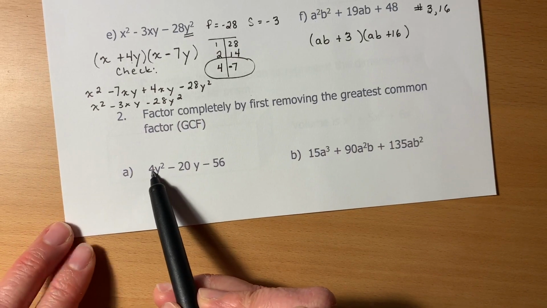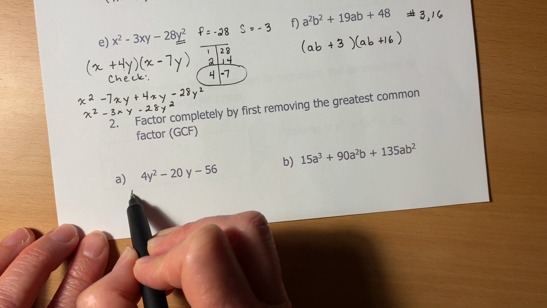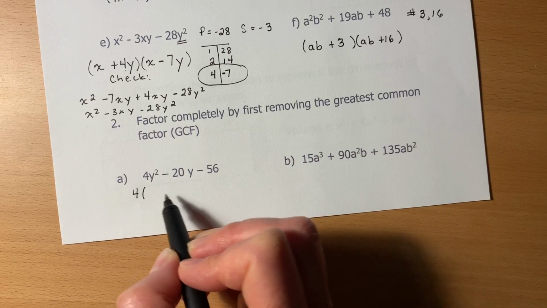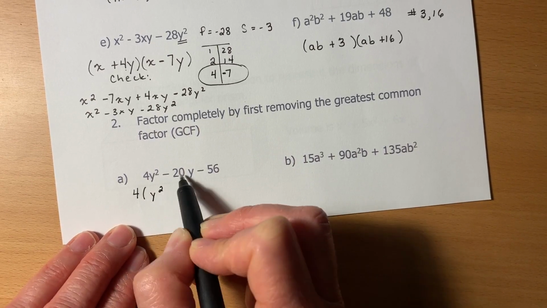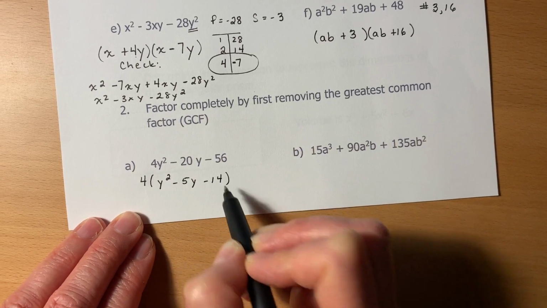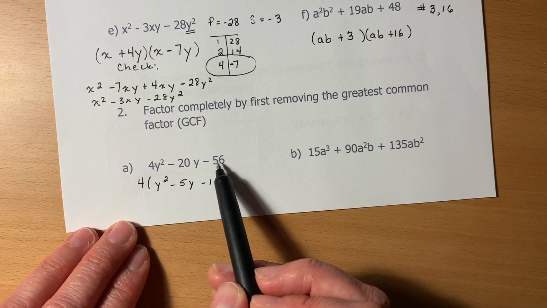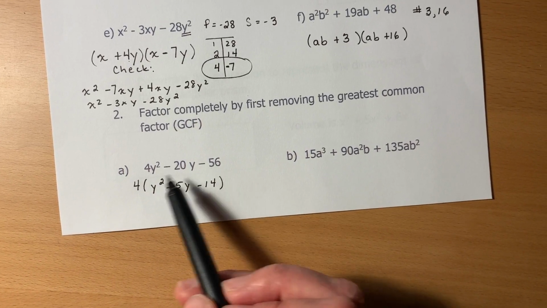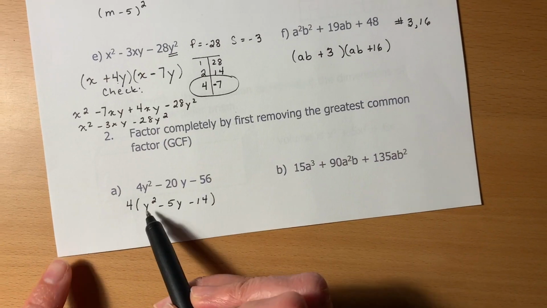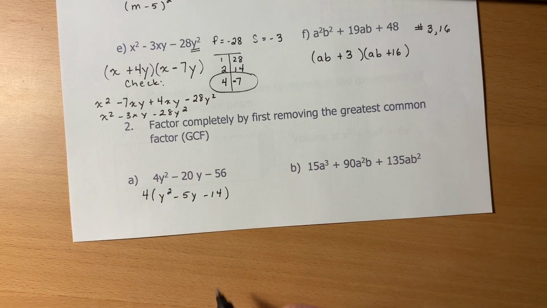So I look here at my coefficients. I look for the biggest number that divides evenly into all of them, and I notice it's a 4. So I divide everything by 4, so I get y squared minus 5y minus 14. Okay, once again, I also have to check to see that the variable is present in all terms. And if it is, I would have had to include that, but it wasn't present, so that's why I didn't do that. Now, yesterday when you did this, you stopped here, but today you know more.